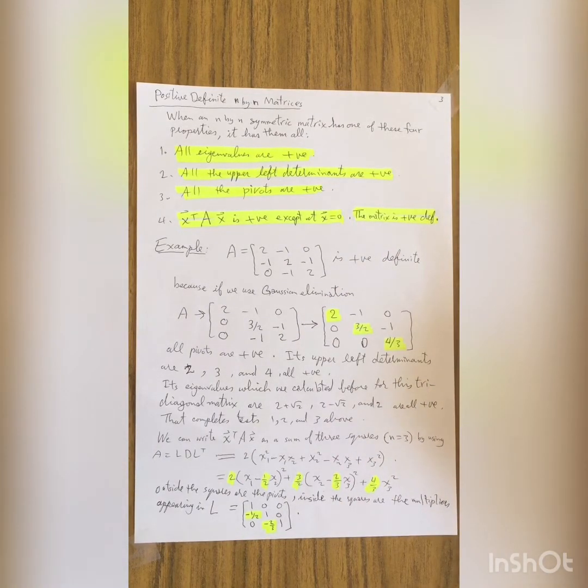It's a continuation of the previous lecture on positive definite matrices, and we now take up the case of n by n matrices. We first state the conditions for the matrix to be positive definite. So when an n by n symmetric matrix has one of the four properties, it has them all.